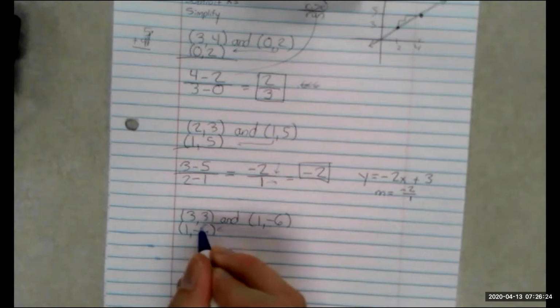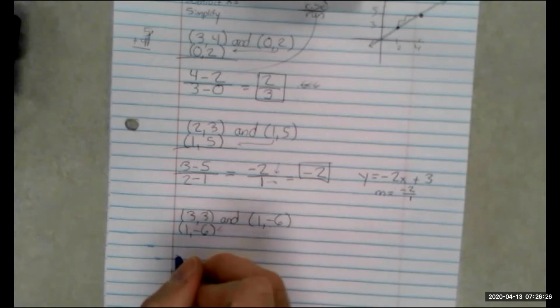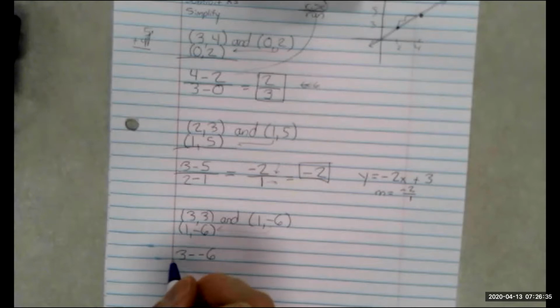If I want the rise, subtract the y's. So I'm going to do 3 minus negative 6. Watch what this looks like. 3 minus a negative 6. So I've got 2 minus signs basically, a double negative almost. I'm going to write my fraction bar. If I want what's next, subtract the x's. 3 minus 1.